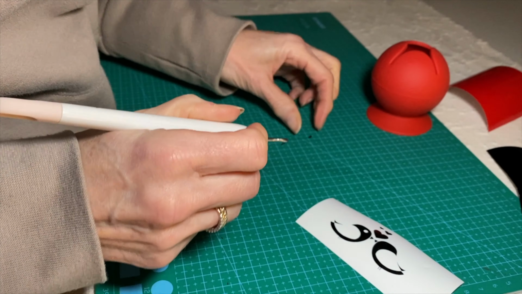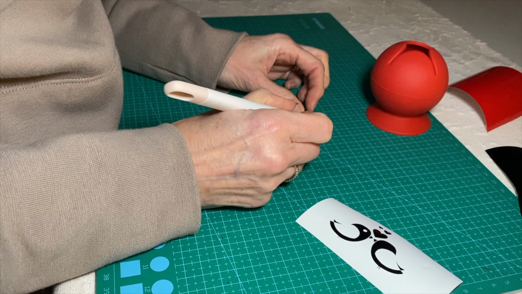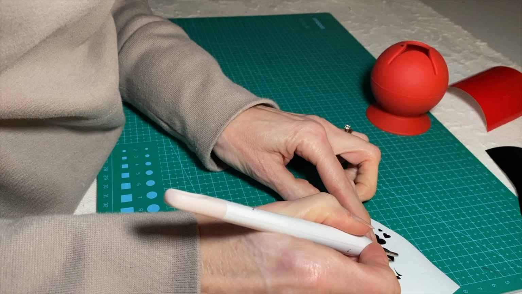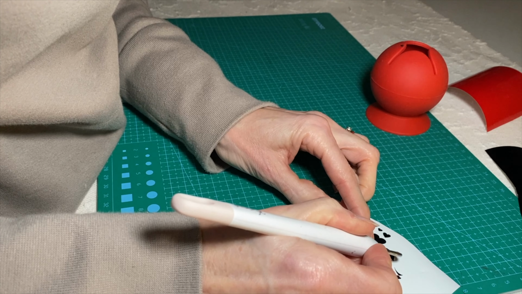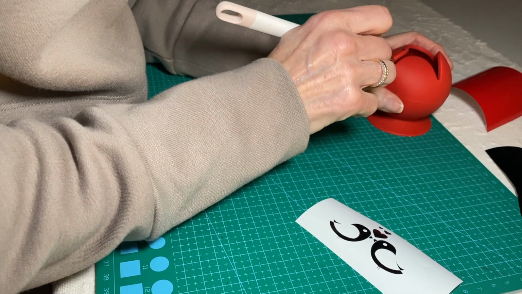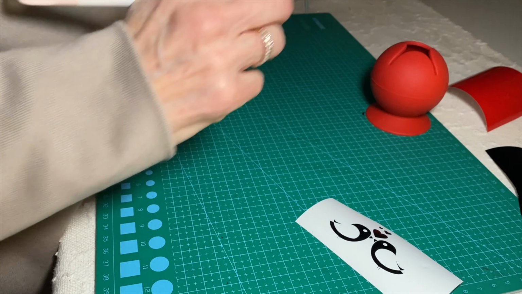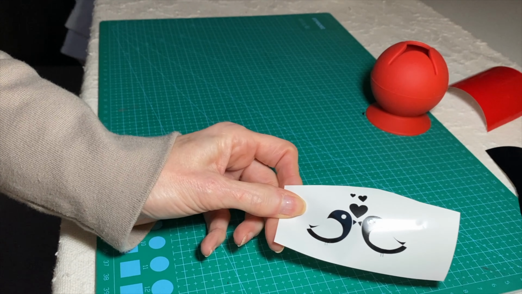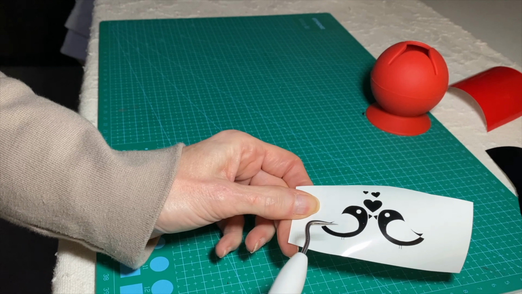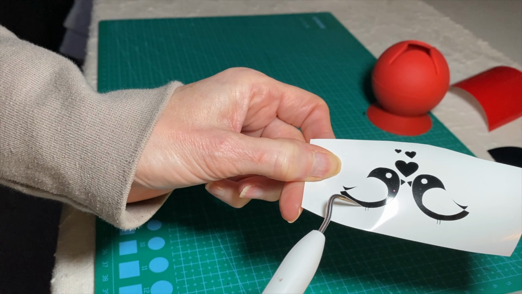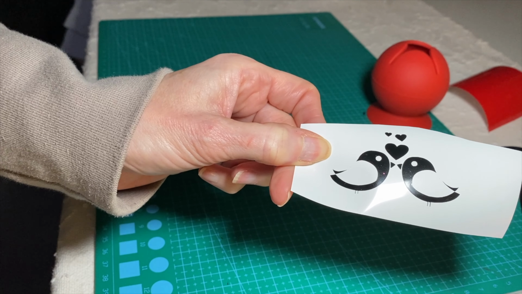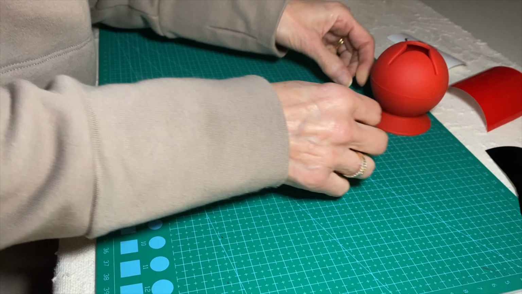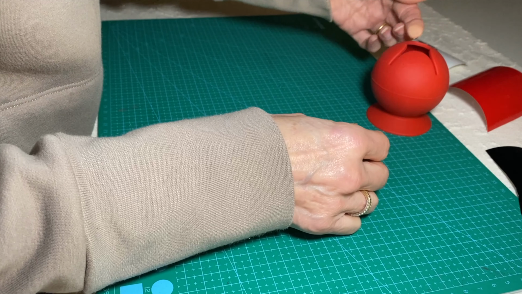Those in there. Make sure they come away, or they'll have strange parts to your design. Now, about the Cricut being brilliant at cutting, I hope you can see that there are tiny little legs on those lovebirds. Brilliant. That's one we did. Move that out of the way.